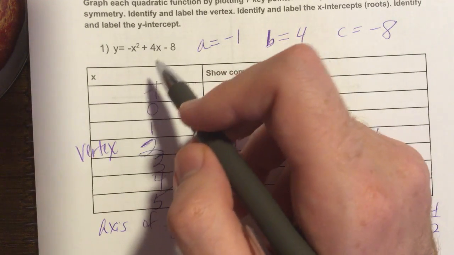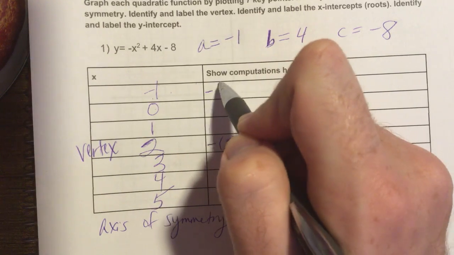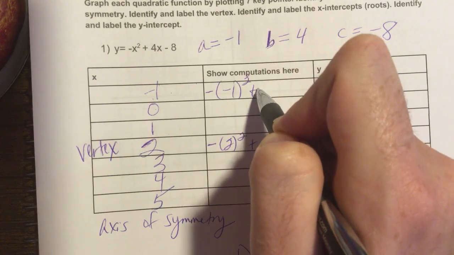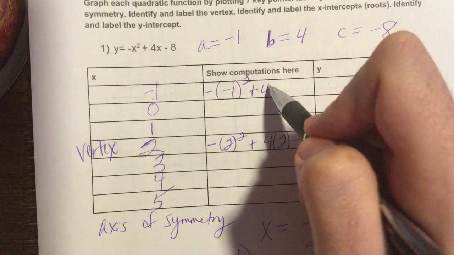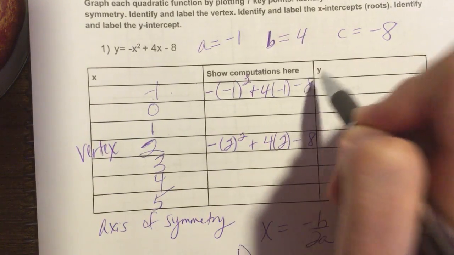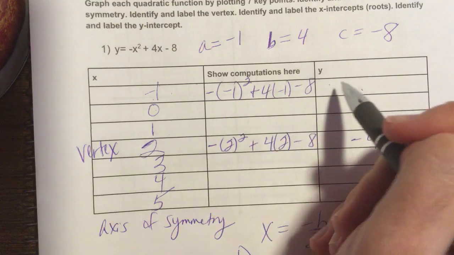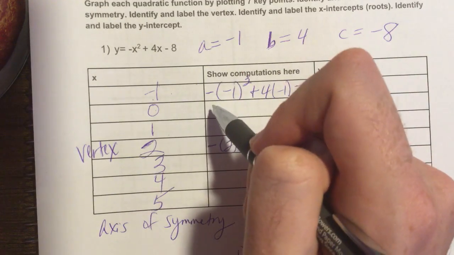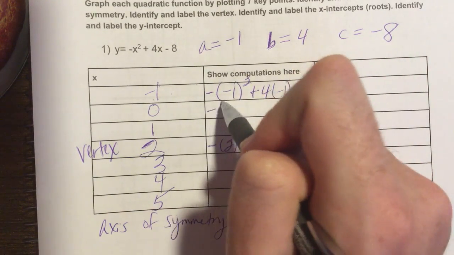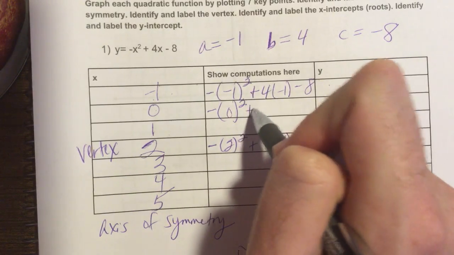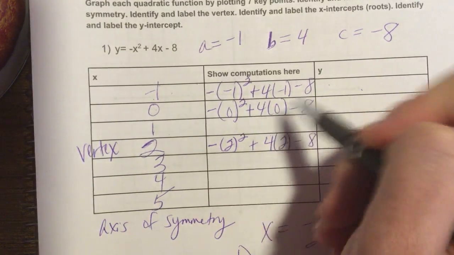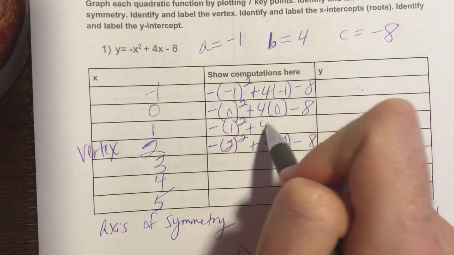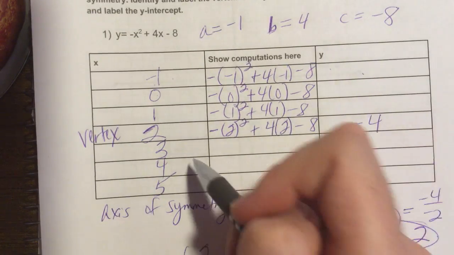So here we're going to use x is equal to negative 1. This is going to be negative, open parentheses, put in your negative 1 for x, square that, and add on 4 times x, which is negative 1, and then take off 8, and then that would give you the y value. I will do that in a minute. Well, first I'm going to fill in all my column 2's, the expressions there. So then we're going to do negative 0 for x, square that, add on 4 times 0 minus 8. Now x is 1, so we're going to do negative, take 1 and square it, add it to 4 times 1, and then take away 8. We already did that one.